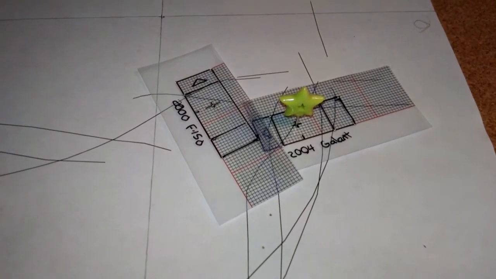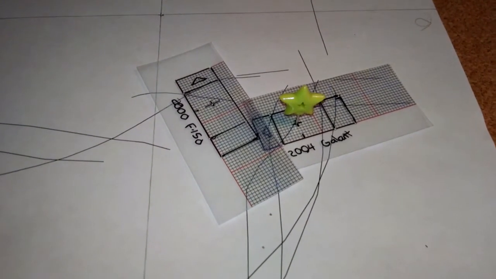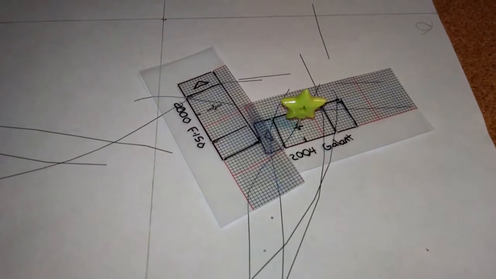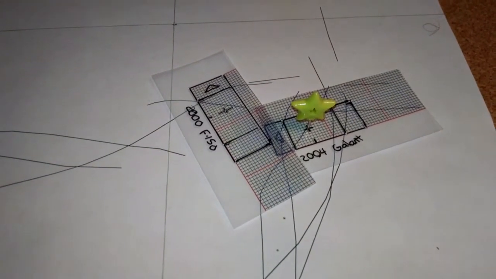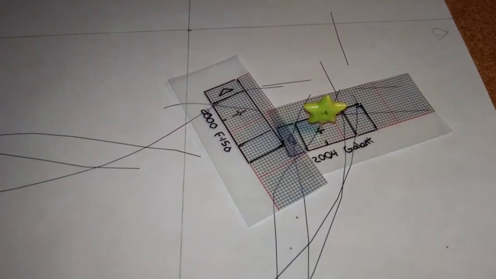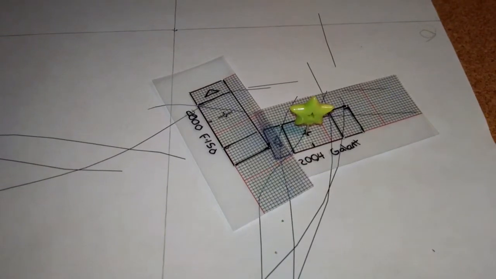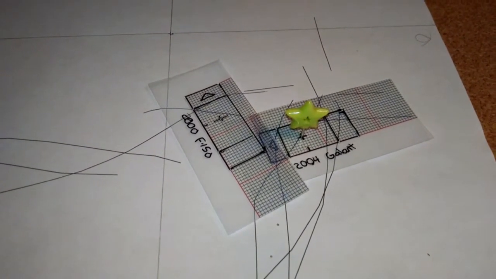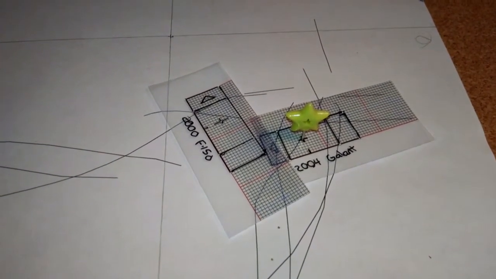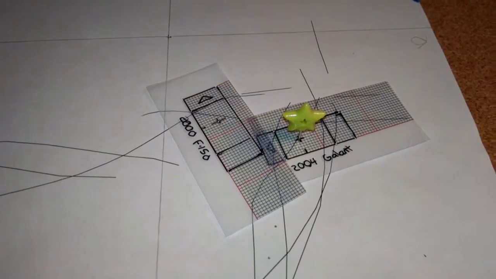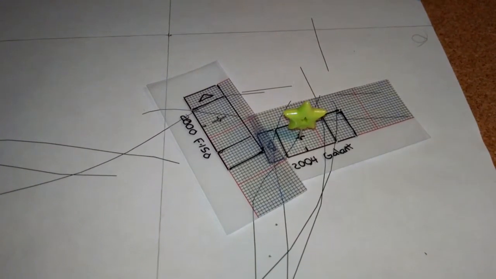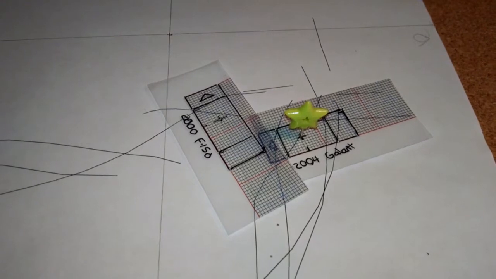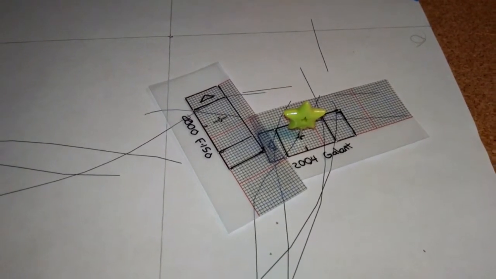Maybe back a little bit further would be maximum engagement, let's say. I haven't marked the CG of the F-150 at all yet, but I don't think I have to go back any further with the Galant CG. So I'm going to call that my point of separation.